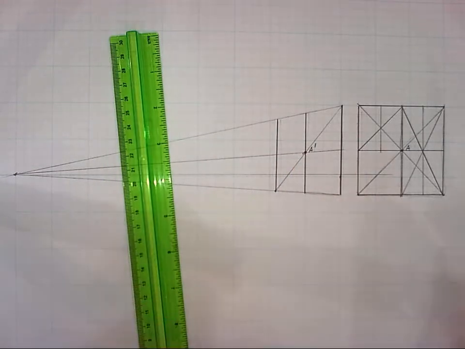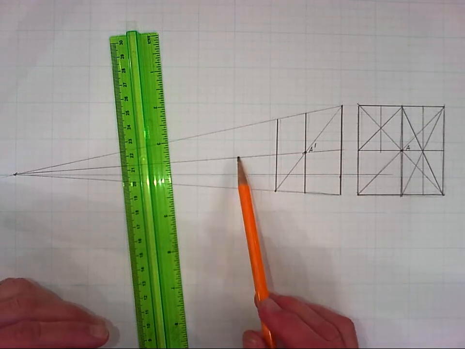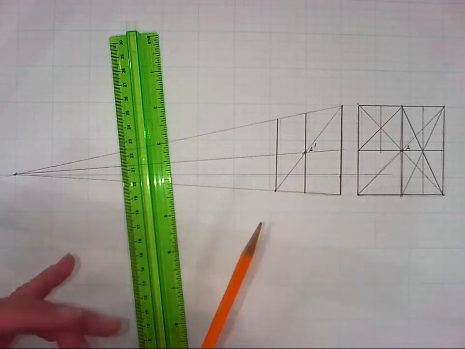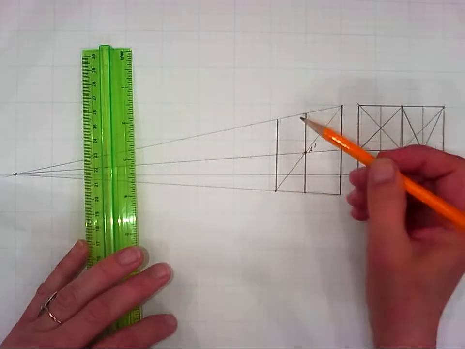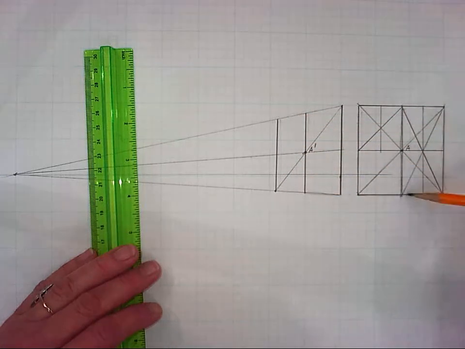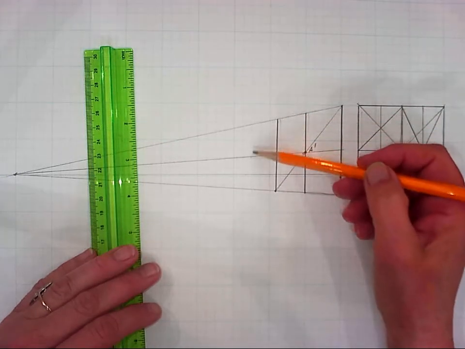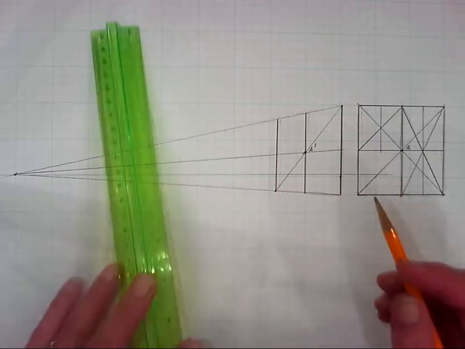But this is what helps us determine the distance between, let's say, posts or lines or trees or whatever they are in perspective. So let's treat this as half a square, and we're going to figure out where the other half of that second square is.